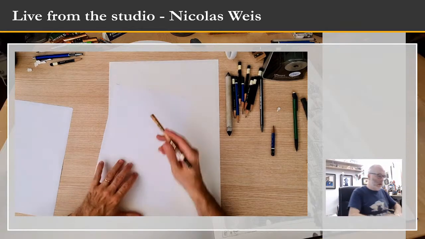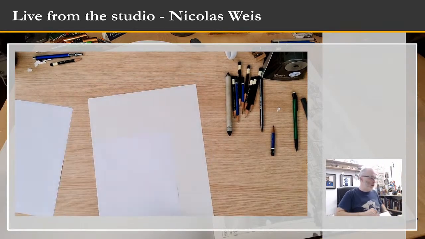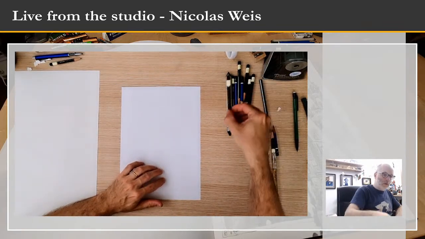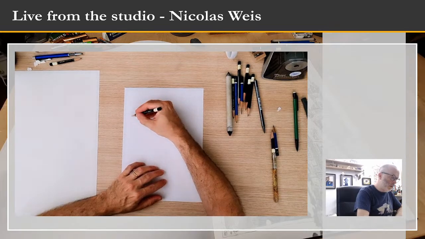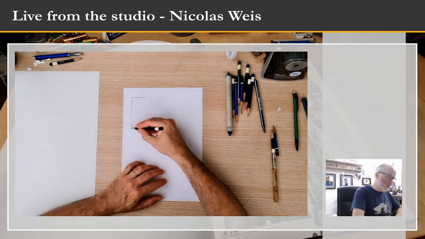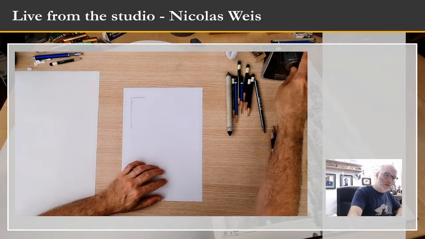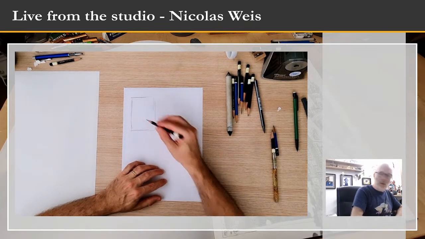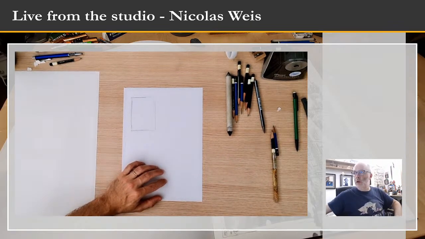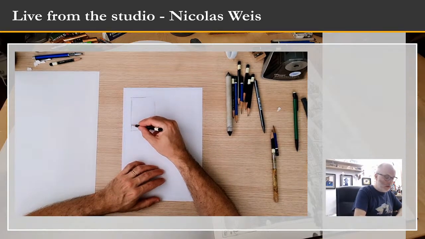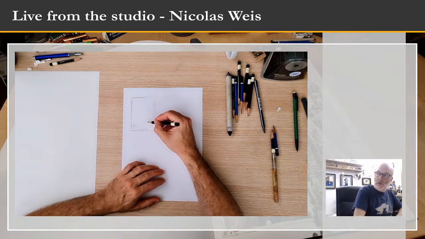And the idea is basically to find a good angle for the whole thing. I like the upshot angle, but I also like the Machu Picchu kind of view.